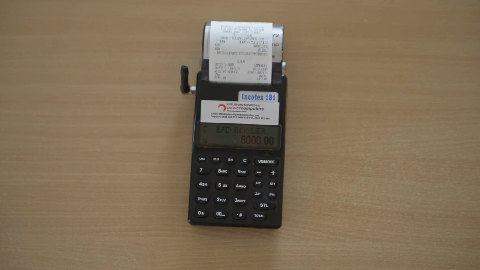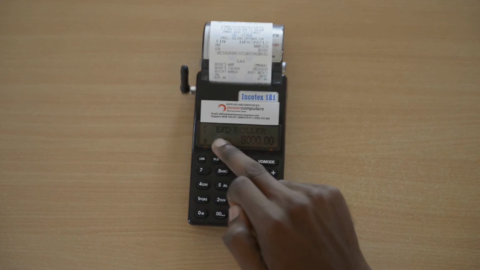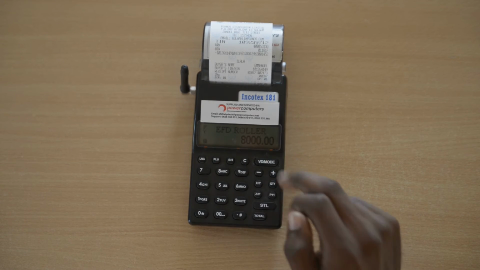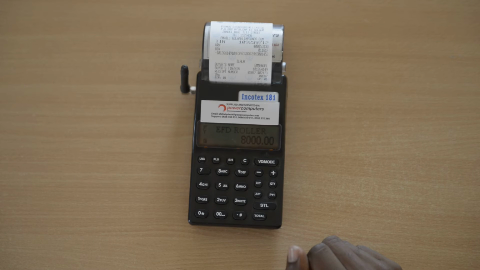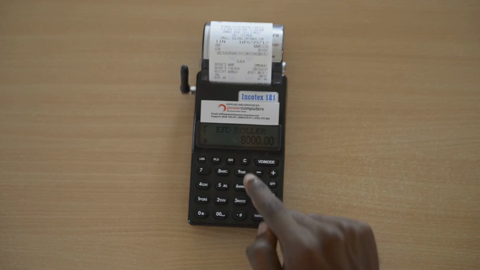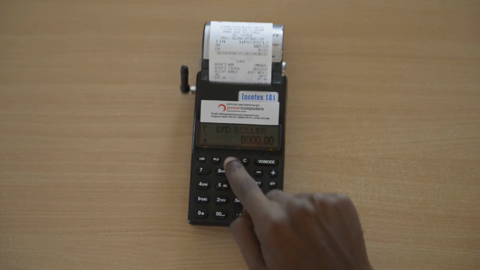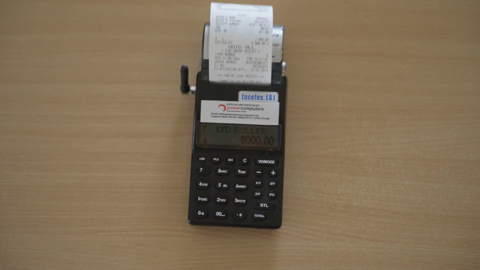The small receipt will print with the descriptions of what I sold and the amount. So if I'm sure, I press total. If I'm not sure, I press SH00 to cancel. So let me say I'm not sure with what I sold. I press SH00 to cancel.